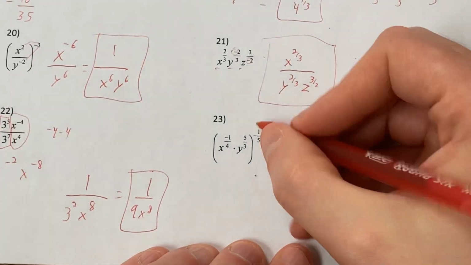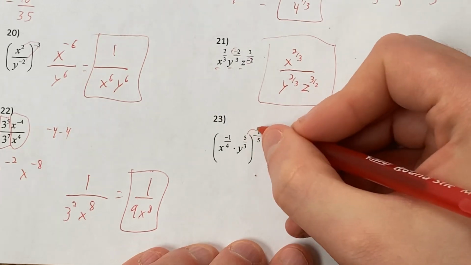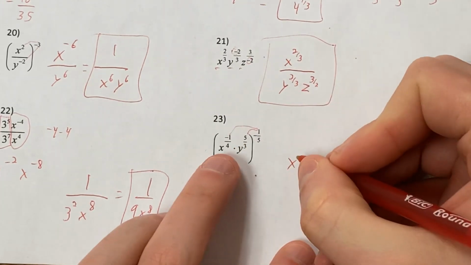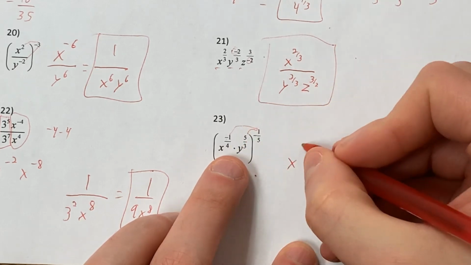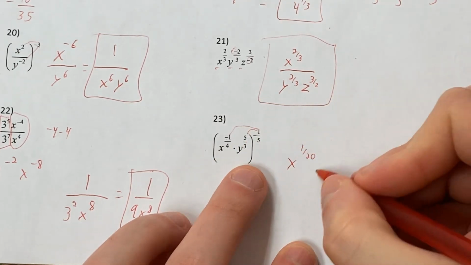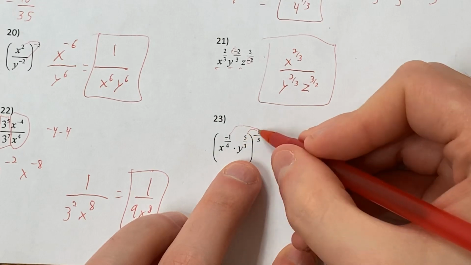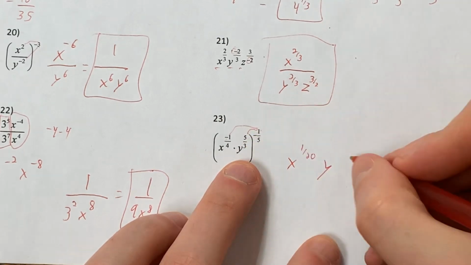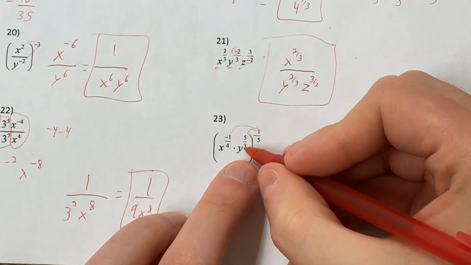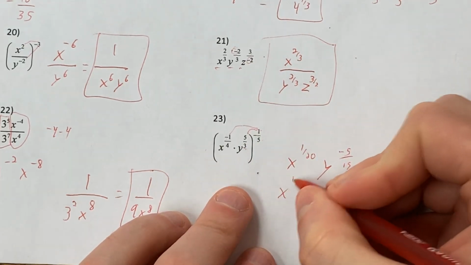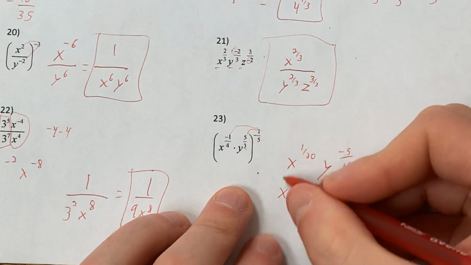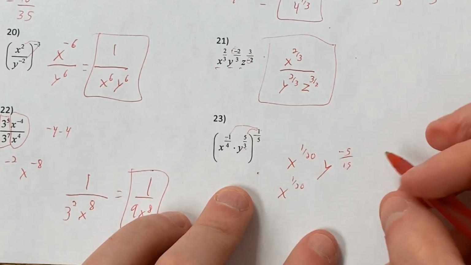Here, exponents to exponents multiply. So you get x to the positive 1/20th. And y, 5 times negative 1 is negative 5. And 3 times 5 is 15. So nothing's going to happen with this x. It's positive and you can't simplify.